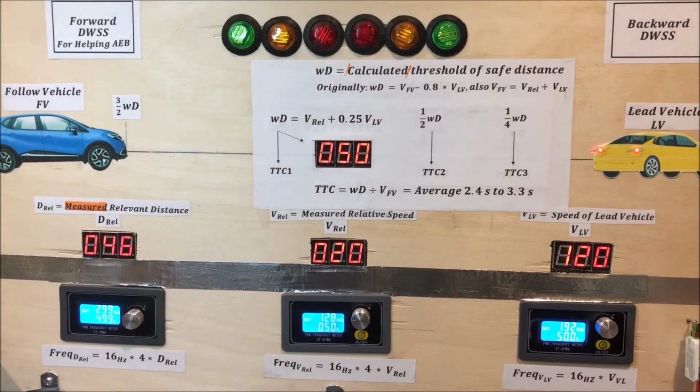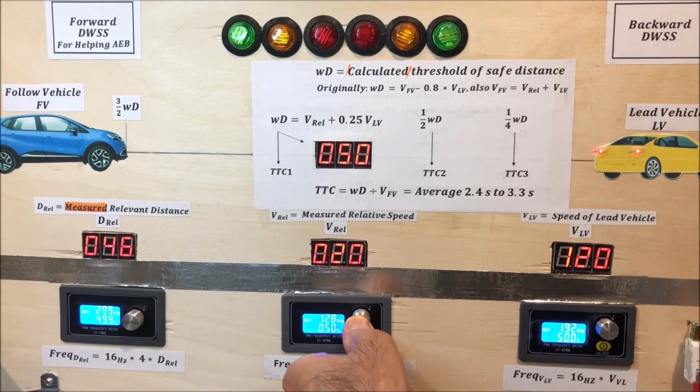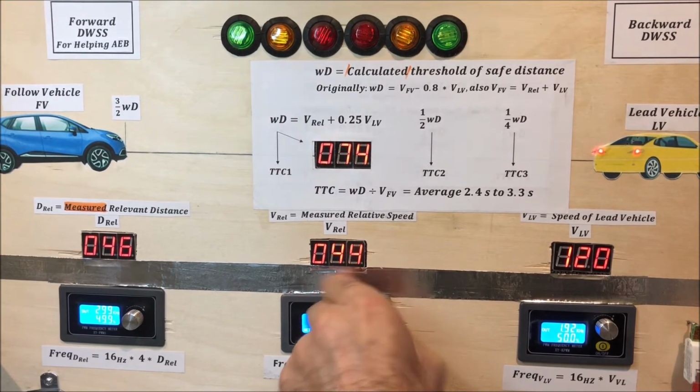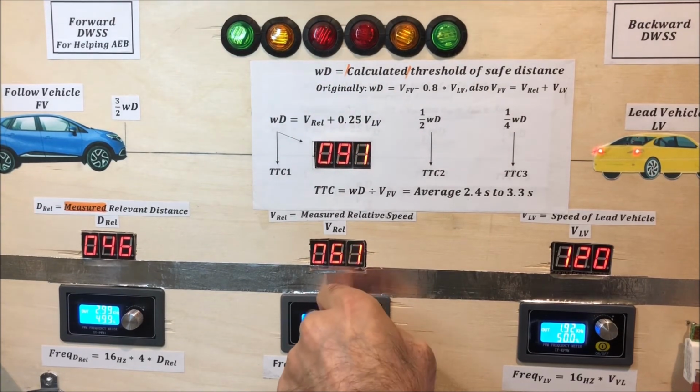So if the lead vehicle brakes very hard, at 8 meters per square second to reduce speed by some 40 kilometers per hour, then during 5 seconds 8 flashes of the red light should happen, and during this time we can first increase the relative speed, and per every 5 kilometers per hour a flash is supposed to happen.